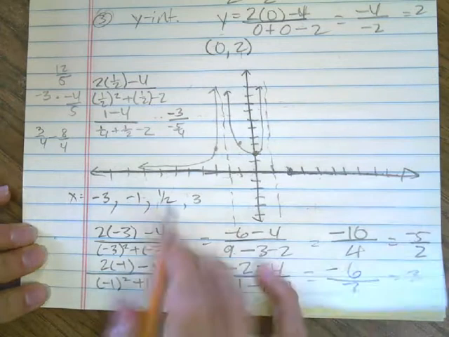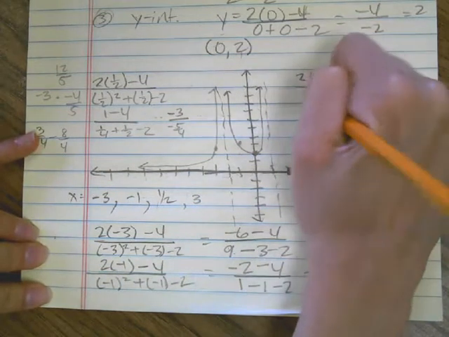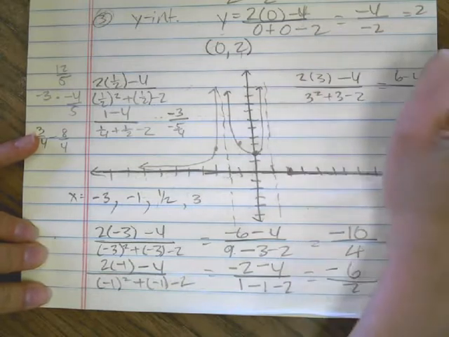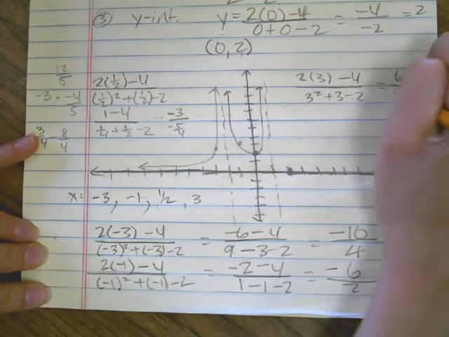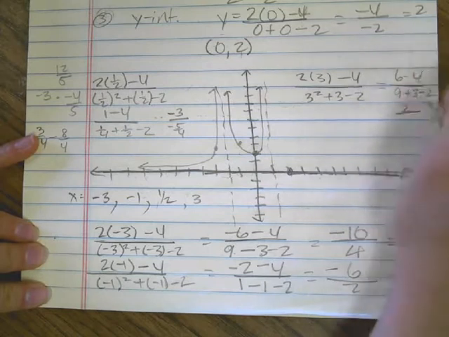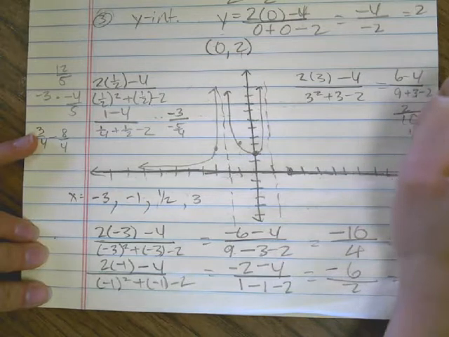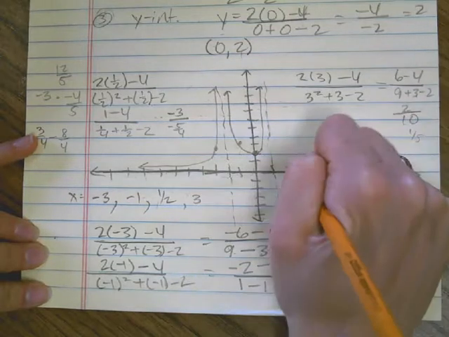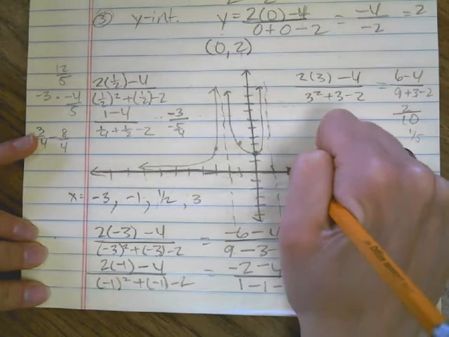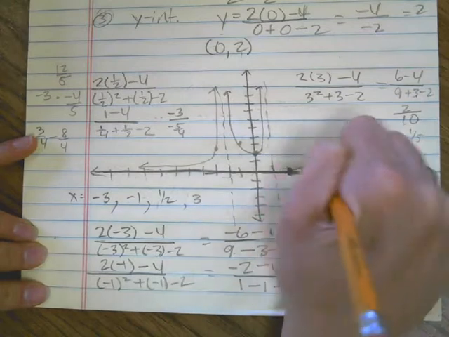Okay, and the last thing I'm going to plug in is 3. 2 times 3 minus 4 divided by 3 squared plus 3 minus 2. So 6 minus 4 over 9 plus 3 minus 2. That's 2 divided by 12 minus 2. 2 divided by 10, so 1/5. So that's about here. So this is going to follow like this.